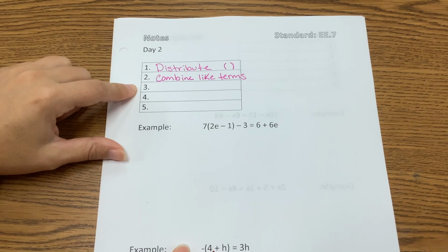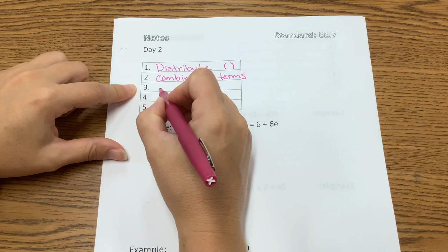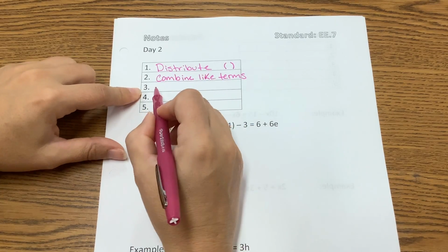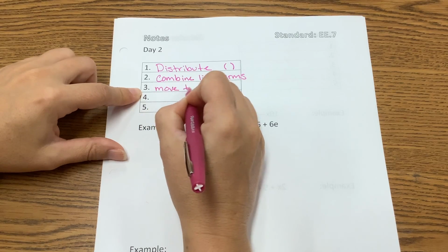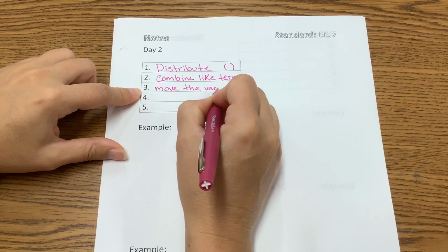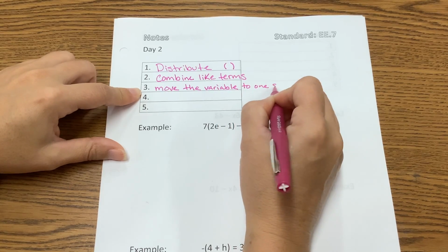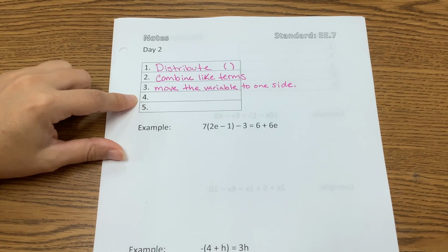Okay, and what is the next thing? Check to see if you need to move the variable to one side. If there's a variable on both sides, you're going to have to perform this step. Okay, what's our next thing?